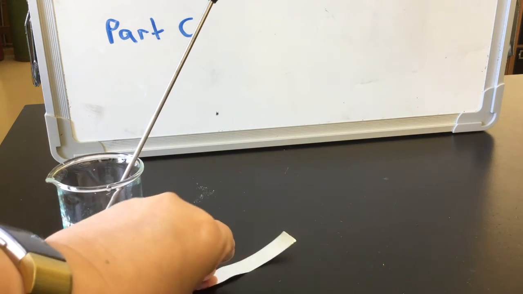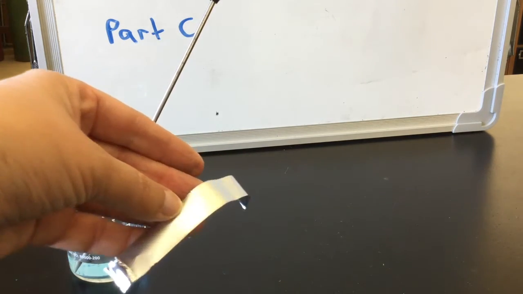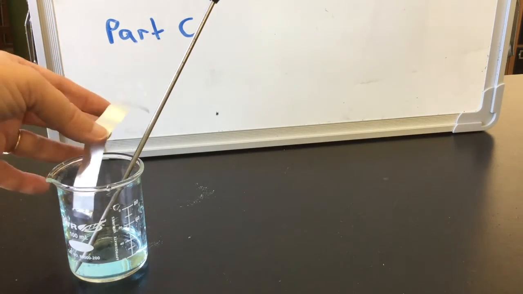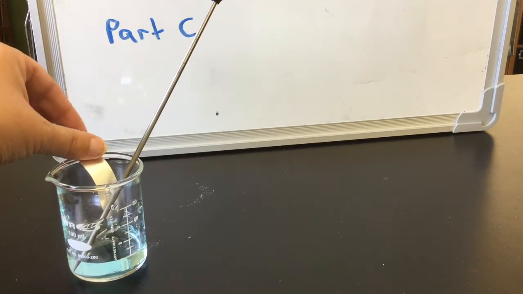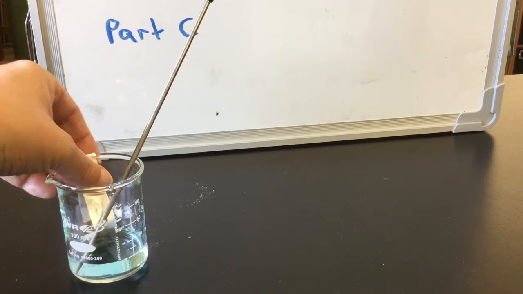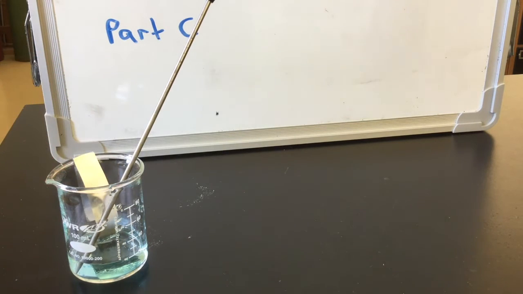Then you're going to add your piece of aluminum foil. You can add this by putting one end in and then folding the other end over the glass so that you can compare what happens when it's in the copper and when it's not in the copper. After you make your initial observations, you'll go on and do some of your other experiments and then return when your paper tells you to make your next set of observations.